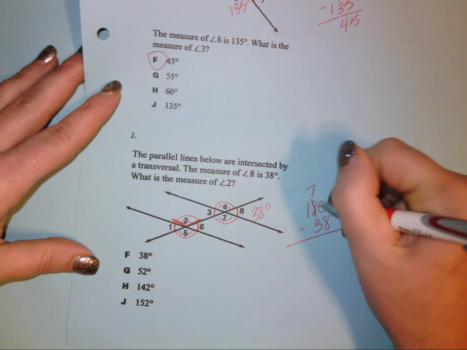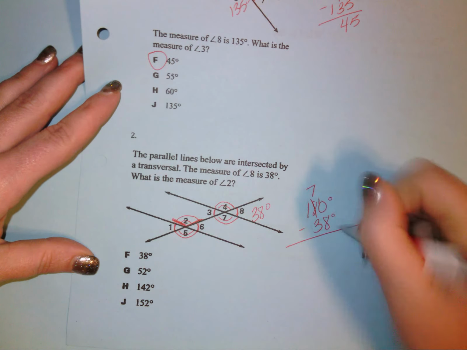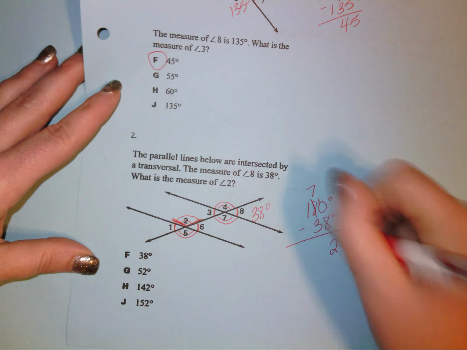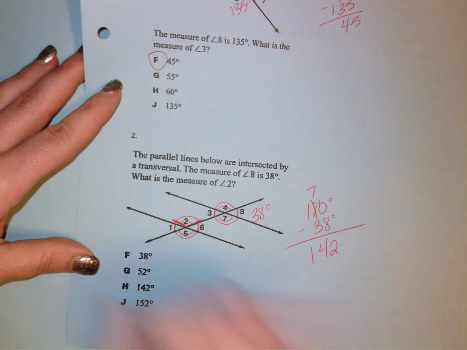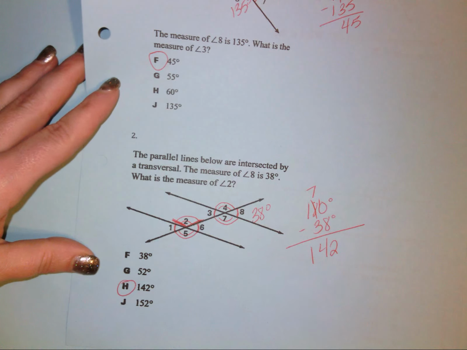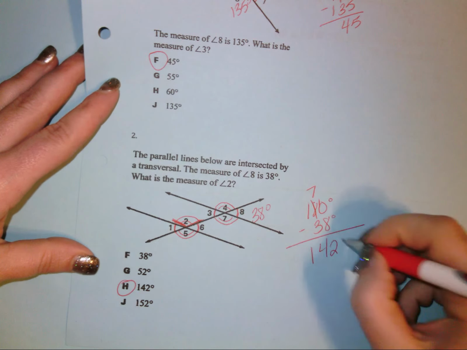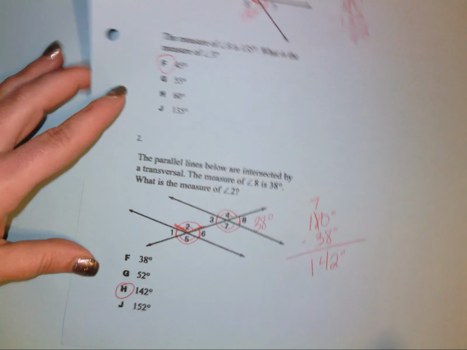We're going to regroup with our 8. So 10 minus 8 is 2. 7 minus 3 is 4. And 1 minus 0 is 1. So our answer is going to be H, 142 degrees. So this packet is yours to complete.